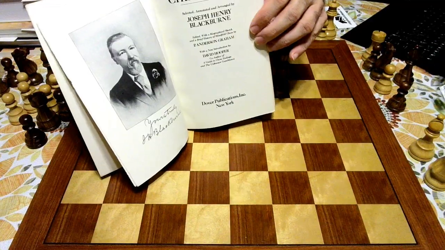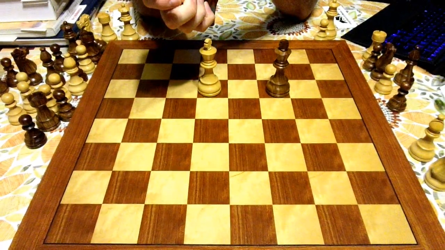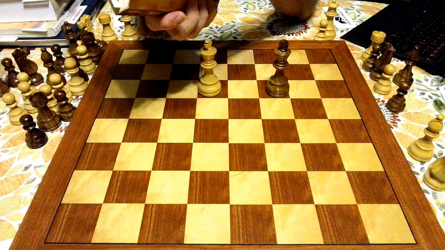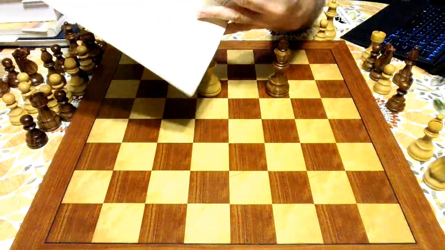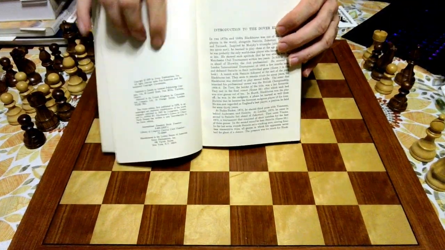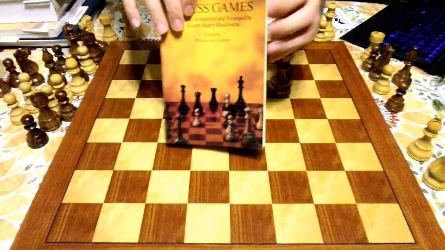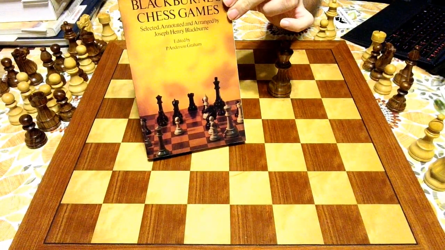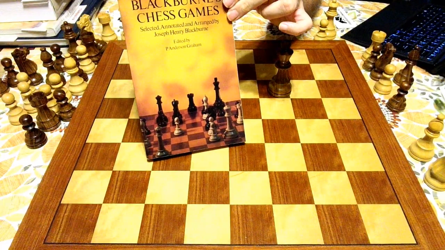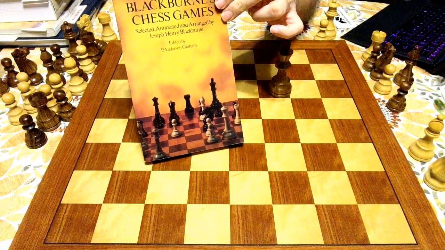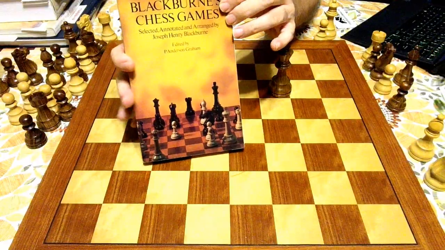So it was published in 1979, but the real book is from 1899. So definitely a very old book.